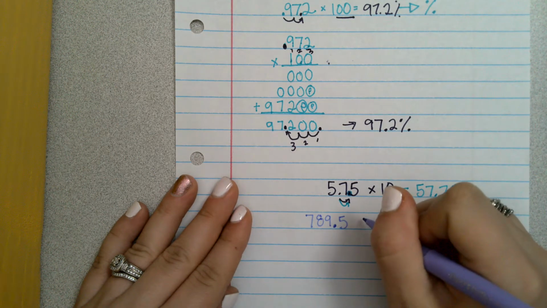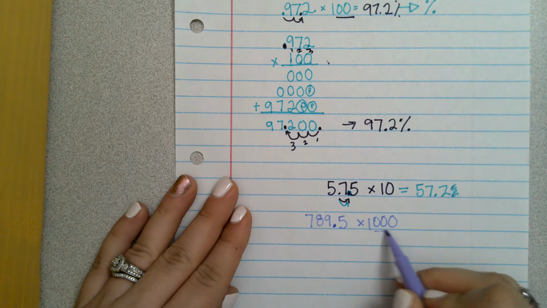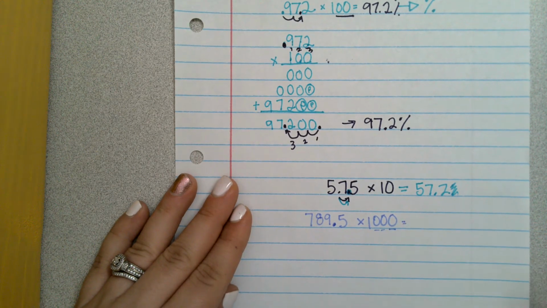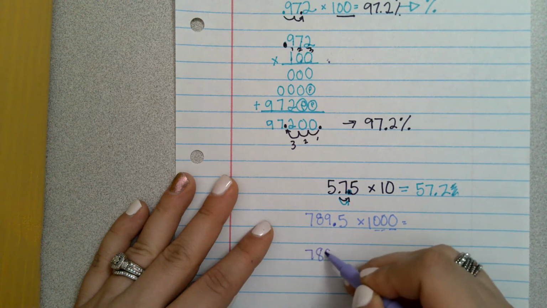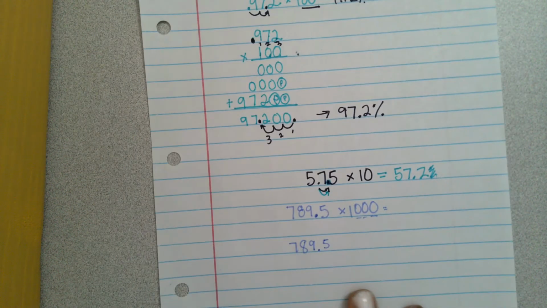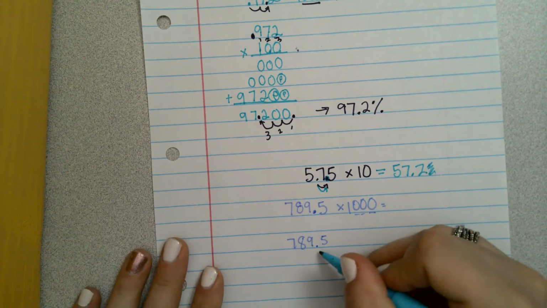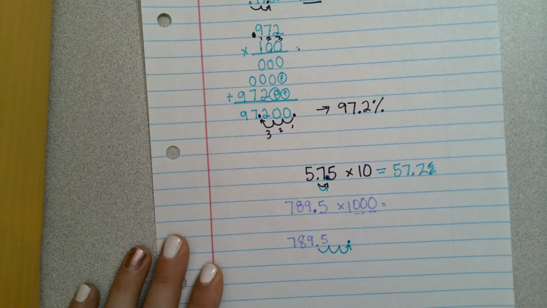If I had 789 and 5/10 times 1,000, okay? 1, 2, 3 zeros in the number. So I'm going to go, let me take another color here. 1, 2, 3 times to the right.